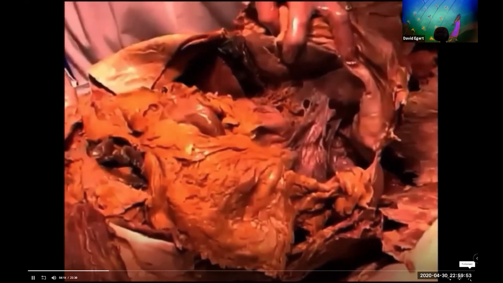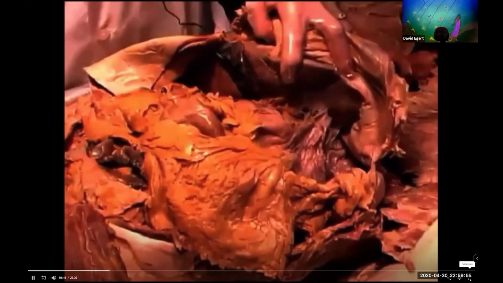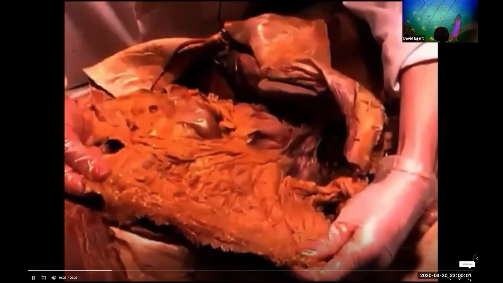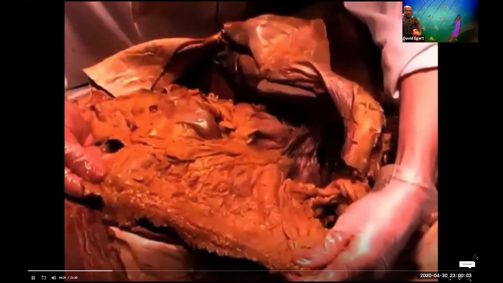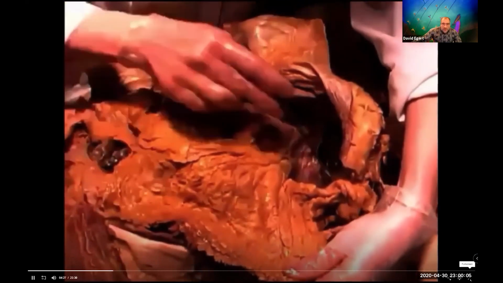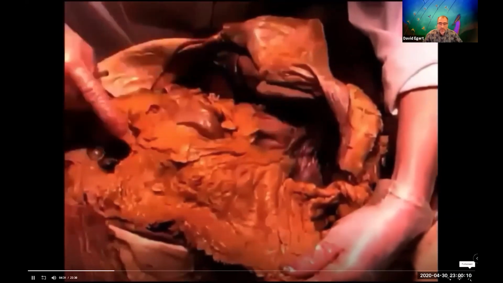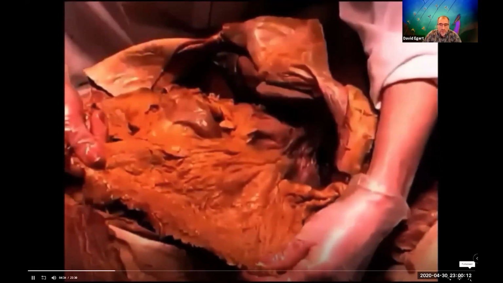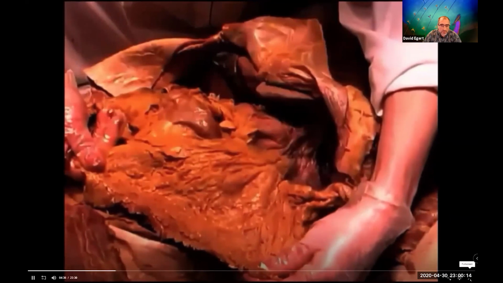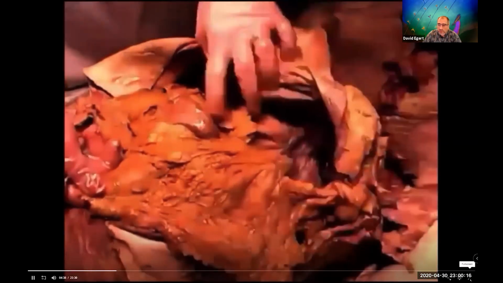Now, the rest of the mesenteries that we're going to see are all derivatives of the dorsal mesenteries that develop originally. And there's a very prominent specialization of the dorsal mesentery of the foregut here. It's called the greater omentum. It's attached to the greater curvature of the stomach and then balloons out and forms this apron-like structure hanging down over many of the other abdominal organs.